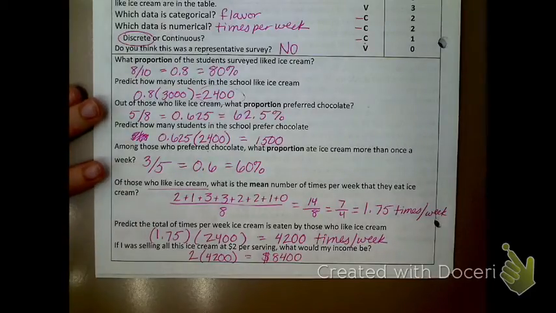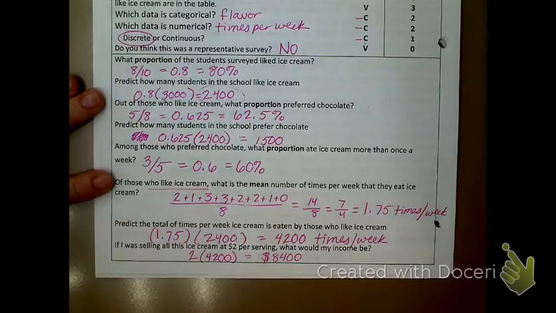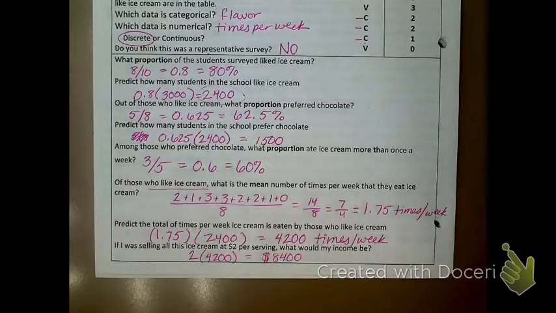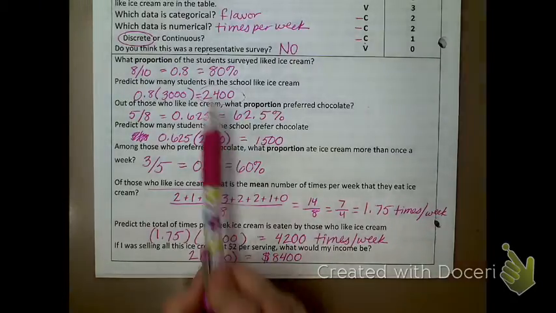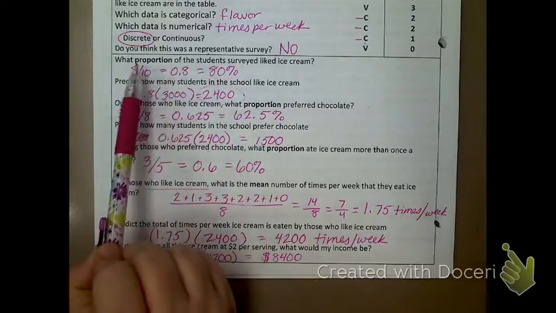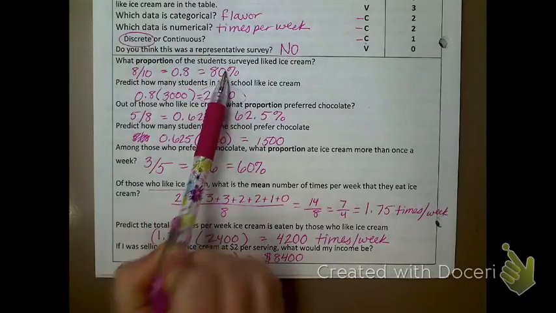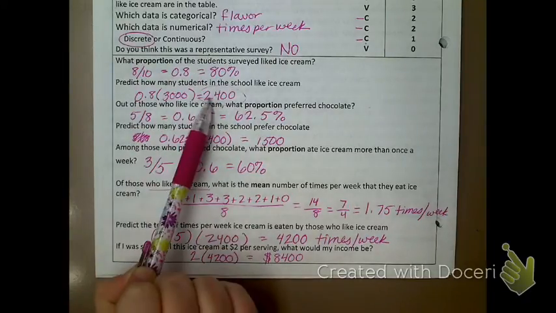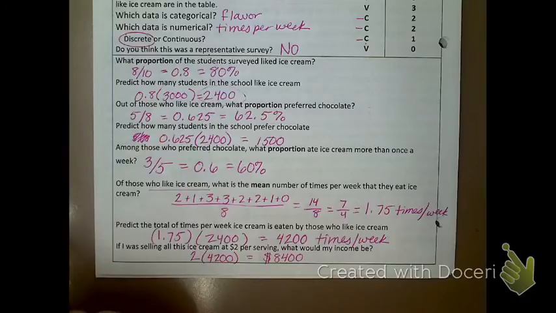So those are just some calculations you can do with your data, some statistics you could come up with. Now the statistics would be the ones that are dealing with the survey. So I have a statistic right there. And as soon as I go to the whole population, there's my parameters that we're talking about.